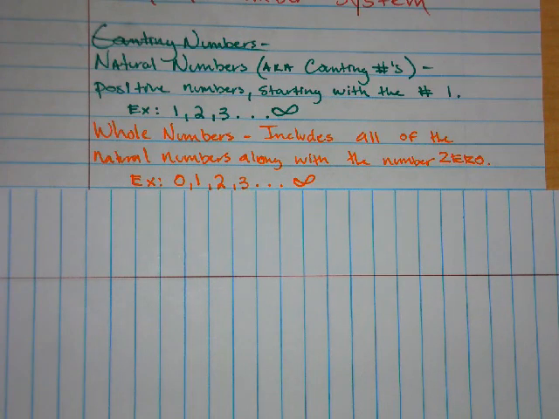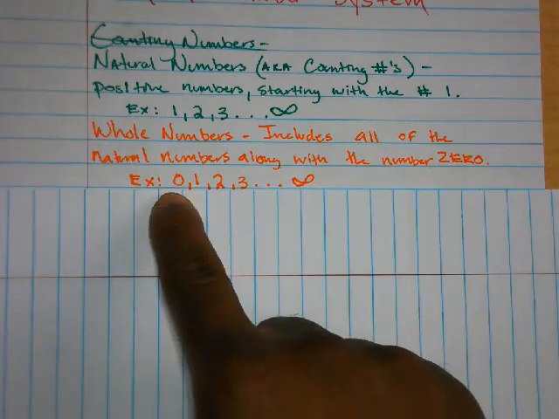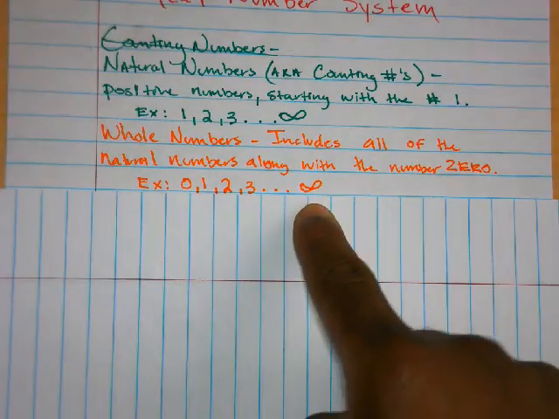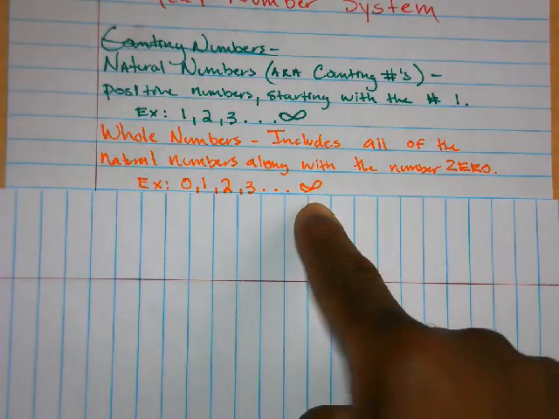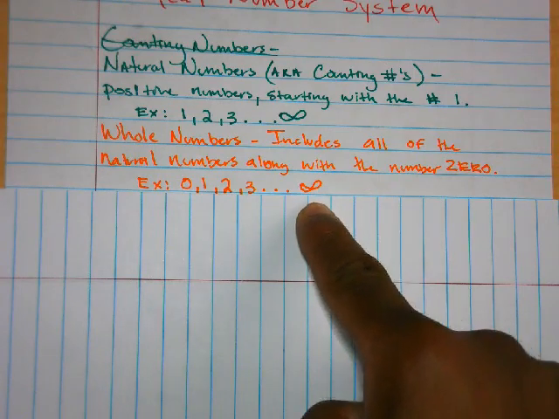With the whole numbers, you include all of those natural numbers, but you add the number zero, because what happens if I had 0 students in my class? I had to be able to describe that. So we have the number 0. So whole numbers include all of the natural numbers, but add the number 0. It starts at 0 and goes all the way until positive infinity. That means it goes on forever so long as they're positive whole numbers.